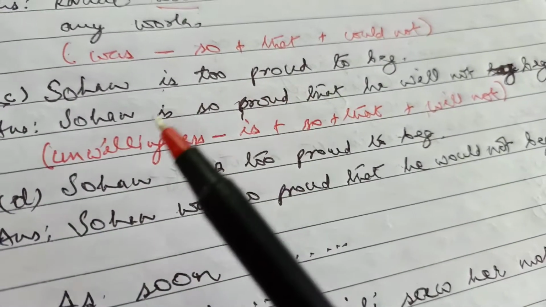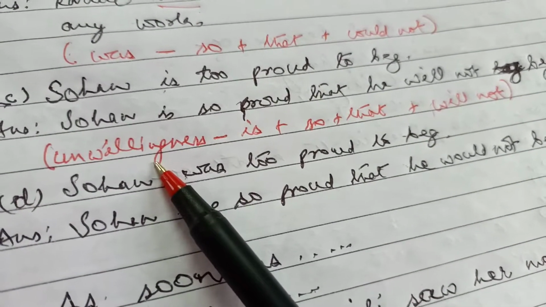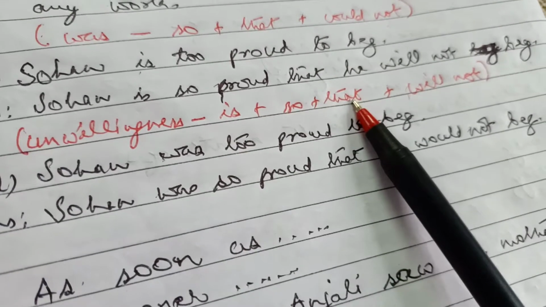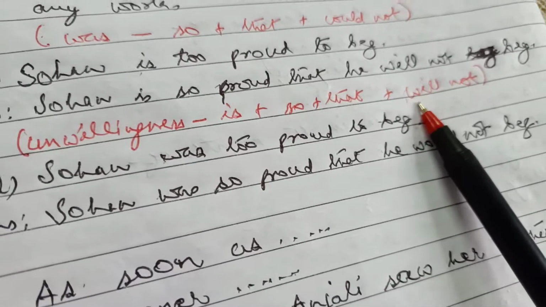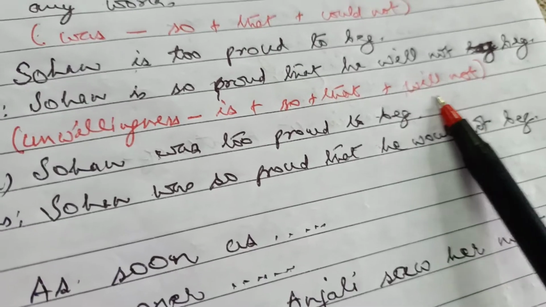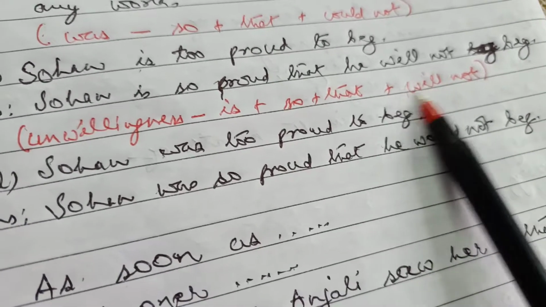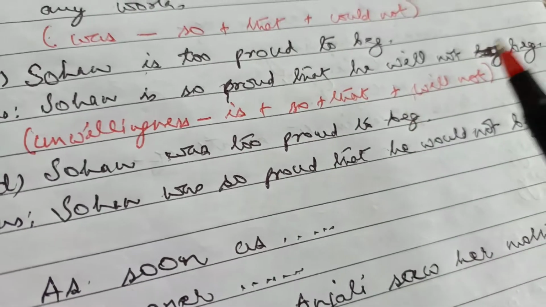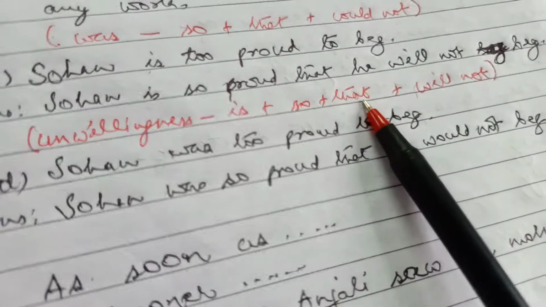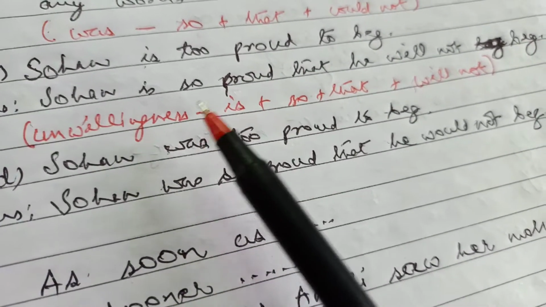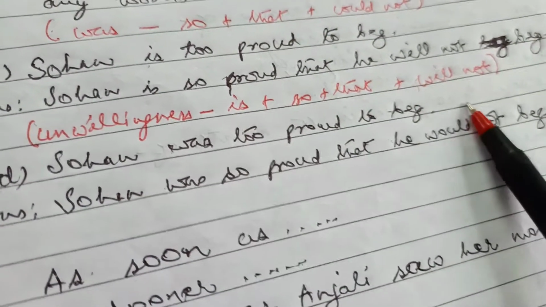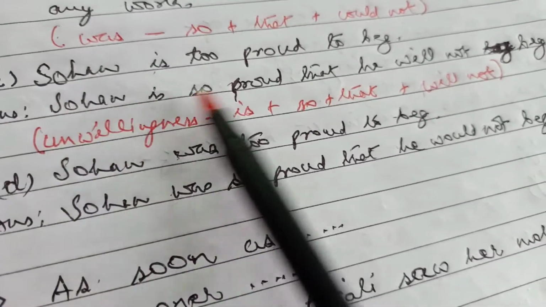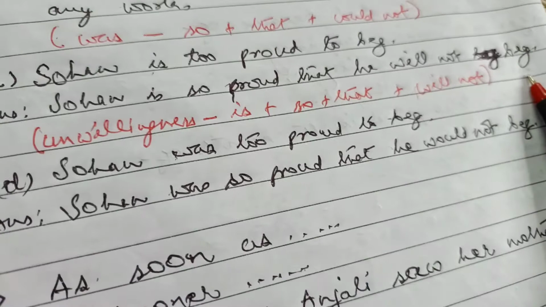So when there is unwillingness, meaning you are not willing or wishing to do it, and is is used, which is present tense, then so and that go in the proper places, and we get a new modal auxiliary to use. This is will not, because this is against the will of someone to do it. Begging is not preferred by all. So when something is against the will of anybody, and is is used in the sentence, then use will not. So we got the answer: Sohan is so proud that he will not beg.